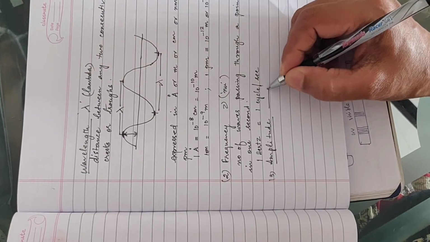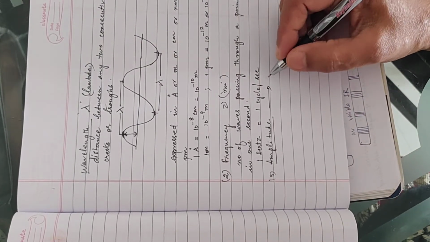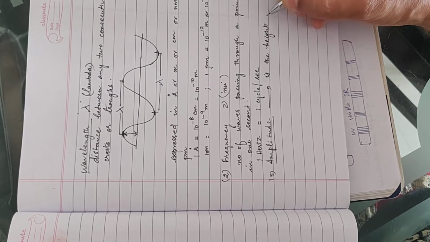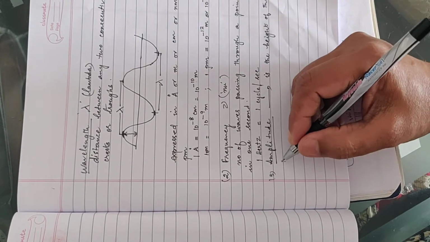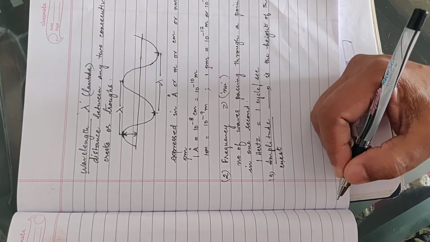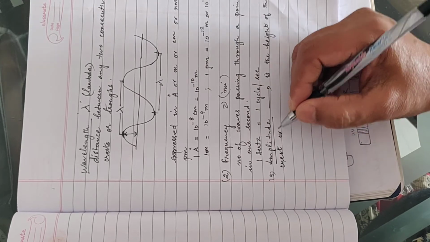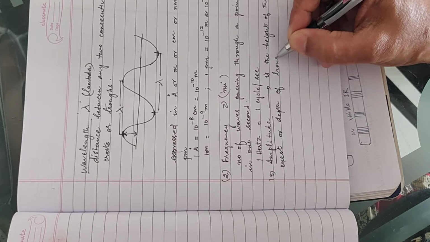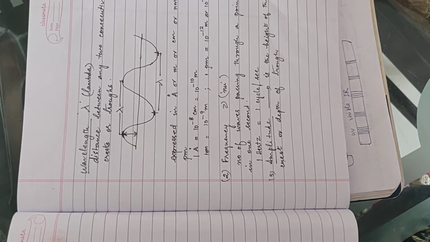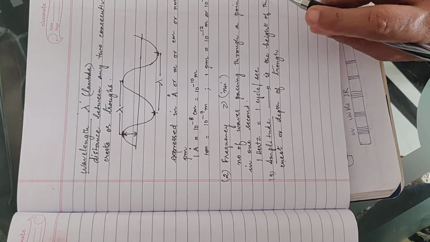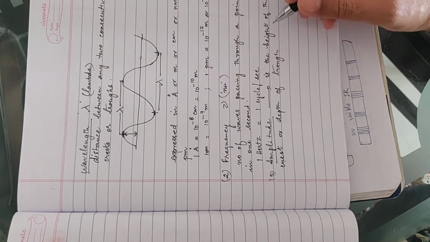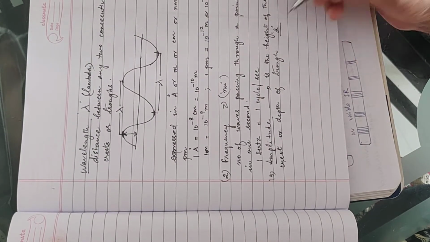So you can say amplitude of a wave is the height of the wave, the height of the crest or depth of the trough. This is called amplitude, and this is also represented in units of length, that is meter, nanometer, like that, and it is represented by the letter A. This is amplitude.